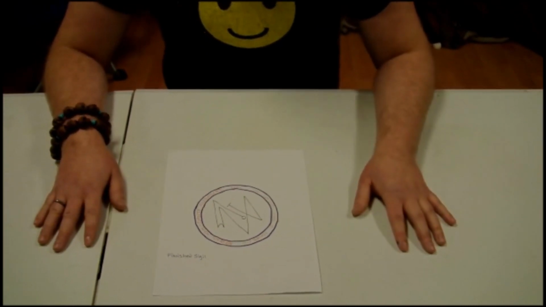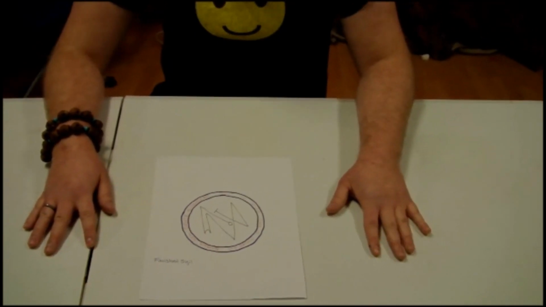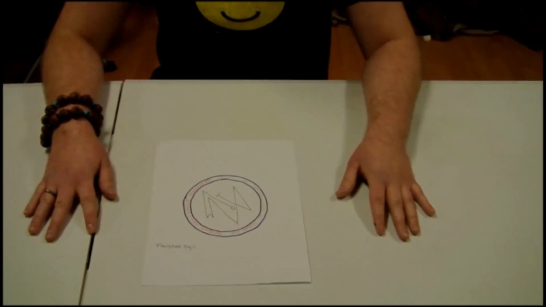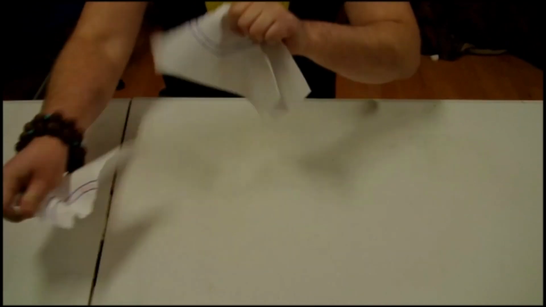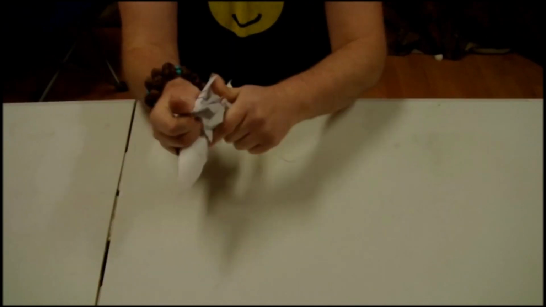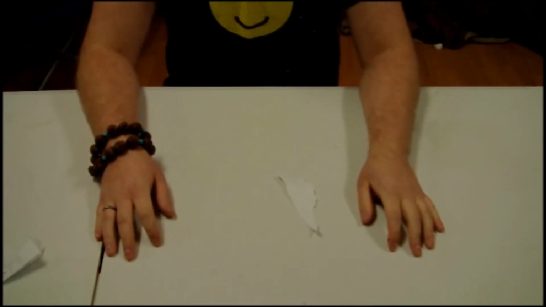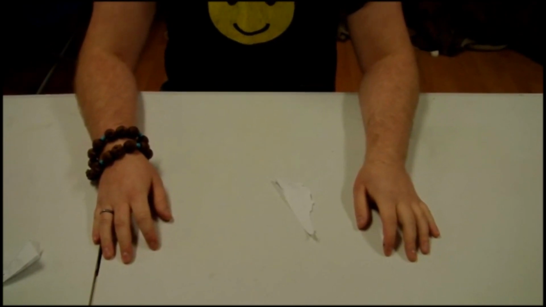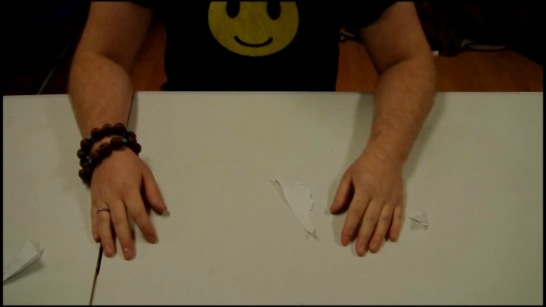Now that we have the sigil charged, we're going to take it and we're going to do one final thing. We're going to destroy it. So we take our sigil and we destroy it. Confetti! And now we're finished. That sigil is now blasting off into the astral, and now we've got to forget that we've done it.